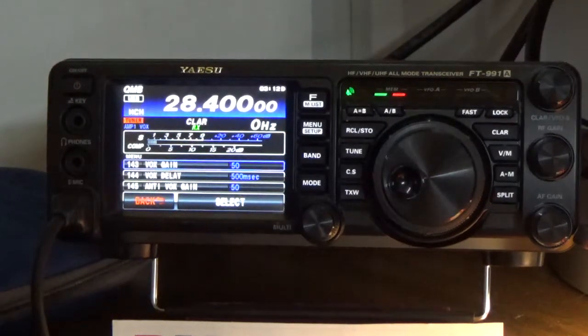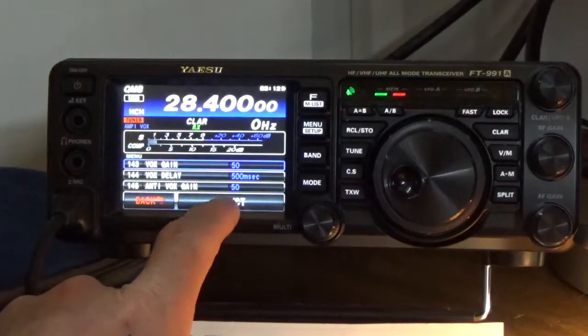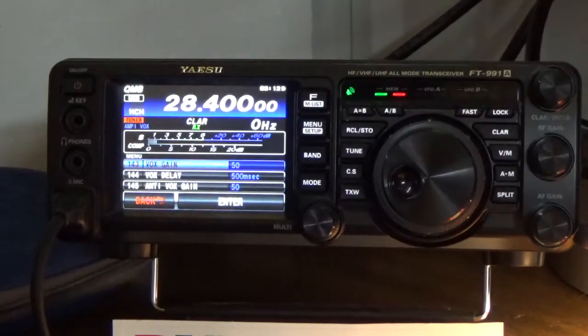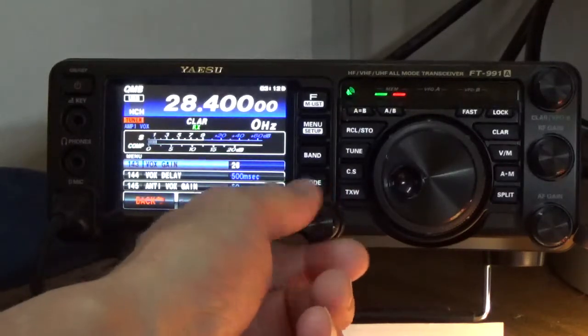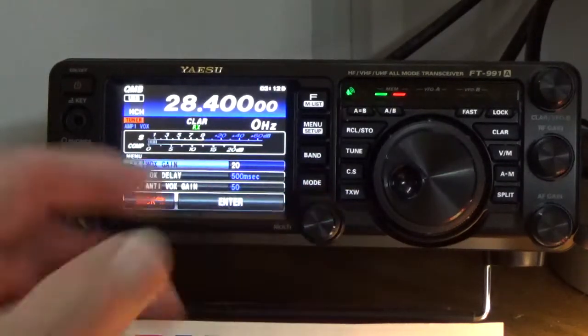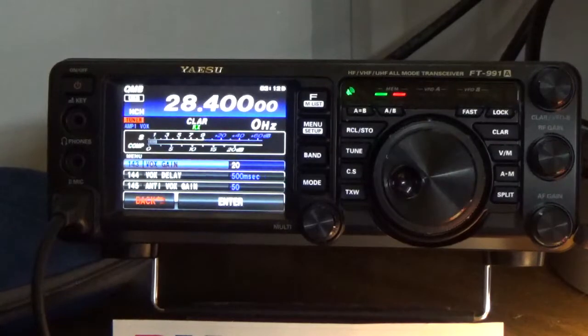is the default. So what I'm going to do here is actually lower the sensitivity, and when I lower it, I'm going to speak into the microphone, but notice it's probably not going to transmit, and I'm holding it about 2 inches from my mouth. Audio test, 1 2 3 4 4 3 2 1.